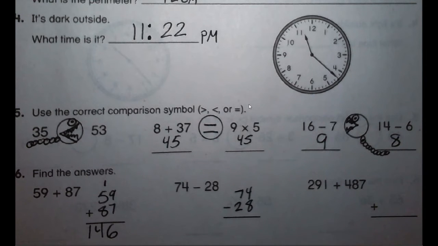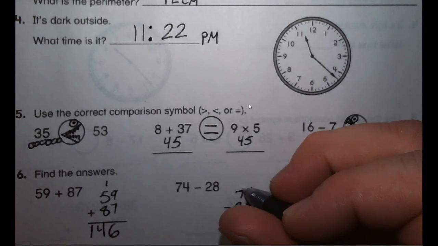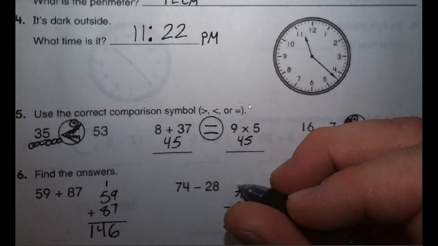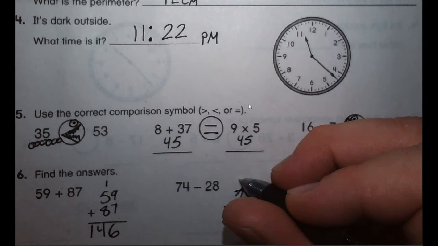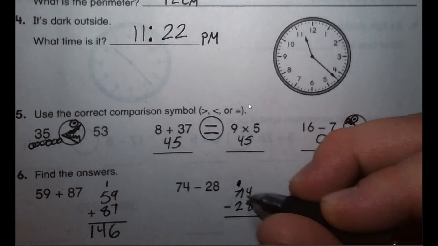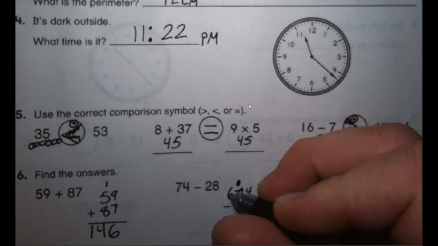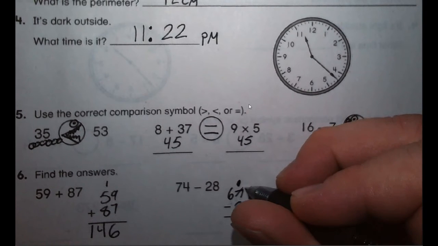We're going to take 1 away from this 7 here. Oh, what am I doing? Not adding that. We're going to 6, and then we're going to take that 1 and put it with the 4. So now it's 14. Okay? So 14 take away 8. That is 6. And now we're left with 6 take away 2.